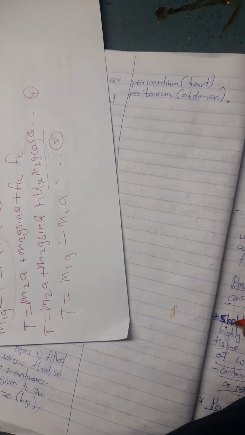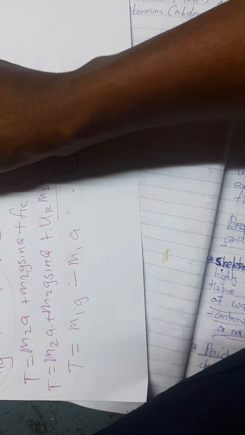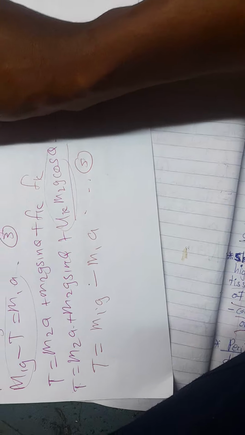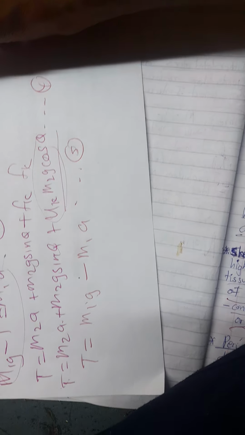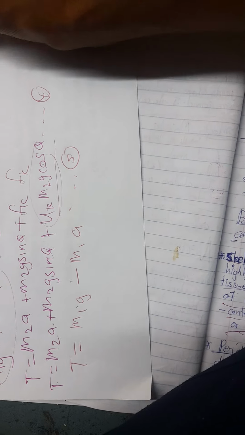After that you are going to equate these equations, because T equals T, meaning that m2a plus m2g sin theta plus mu k m2g cos theta equals m1g minus m1a.